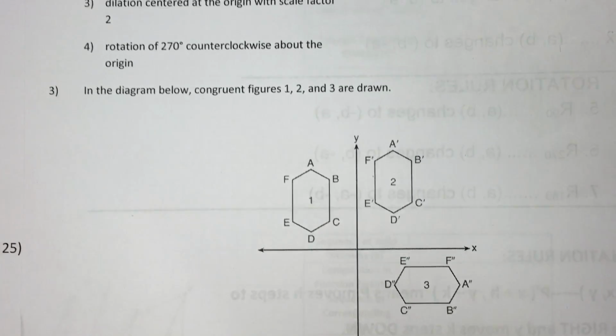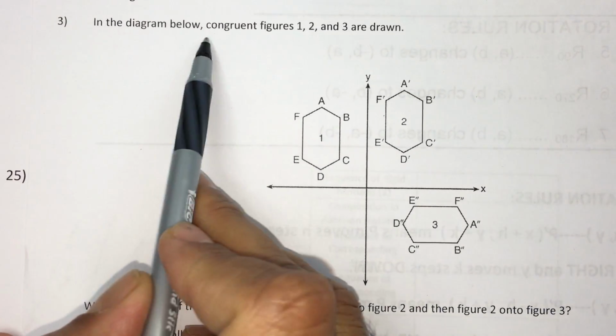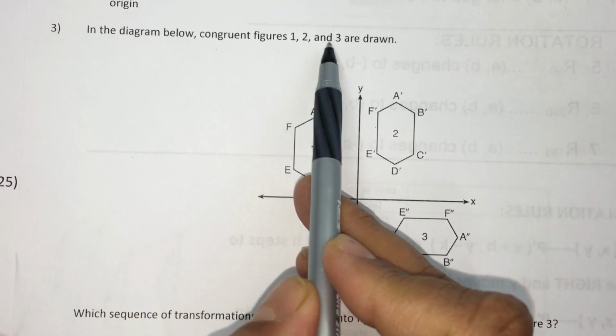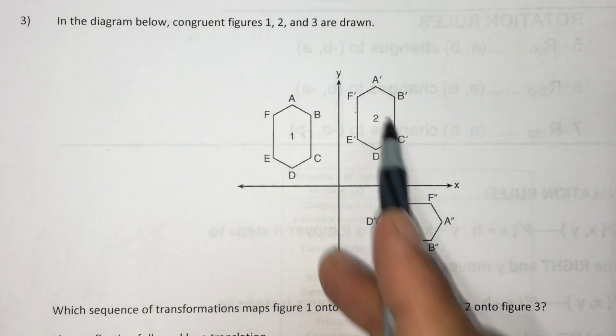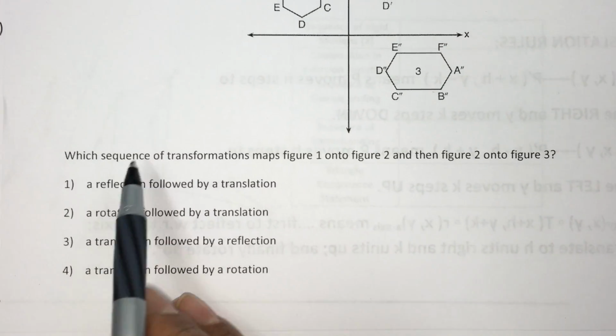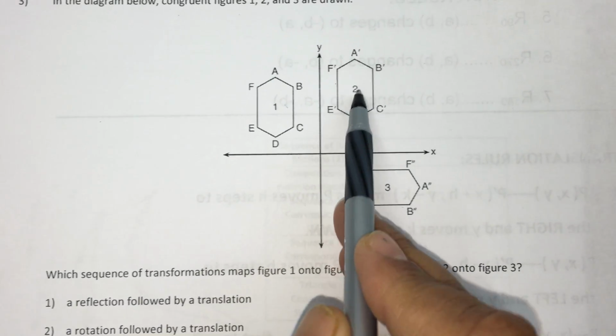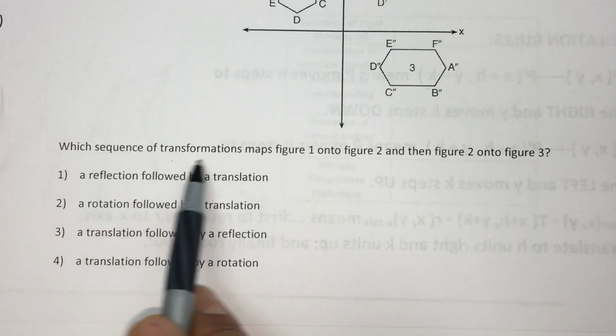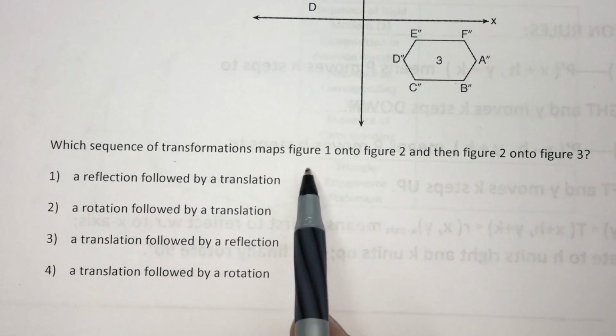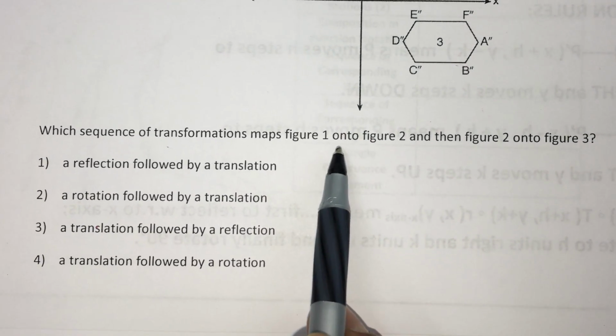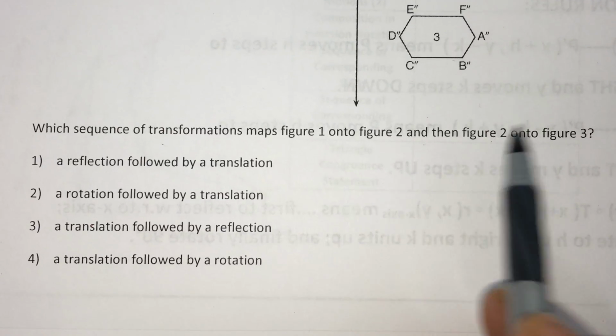The second is also a similar type. If you see the third one, in the diagram below, congruent figures 1, 2 and 3 are drawn. Figure 1 is moving to 2, and 2 is moved to 3. Which sequence of transformations maps figure 1 onto figure 2, then figure 2 onto figure 3?